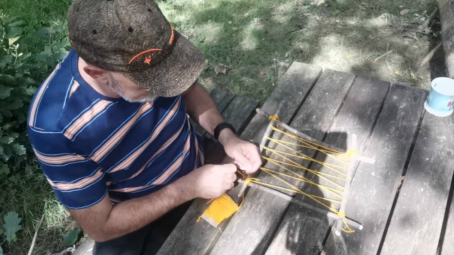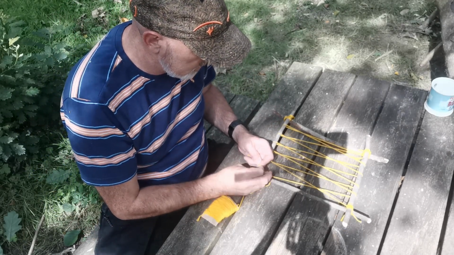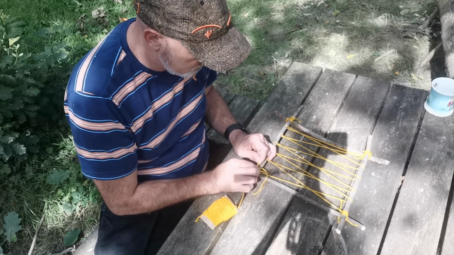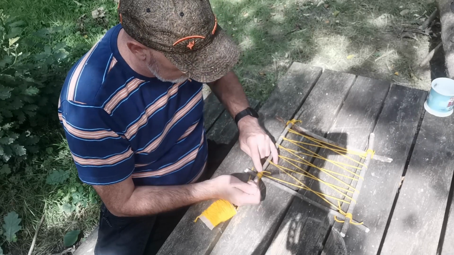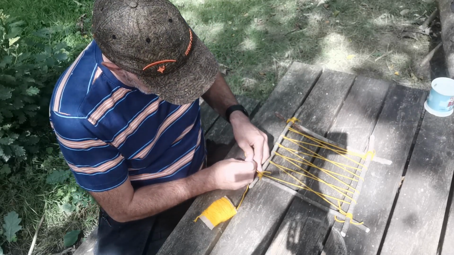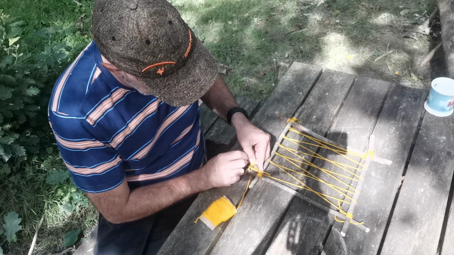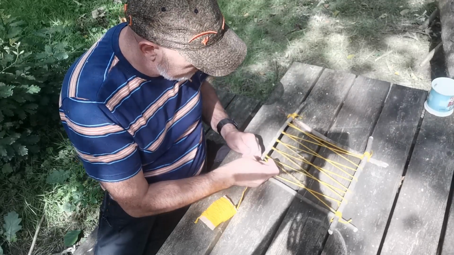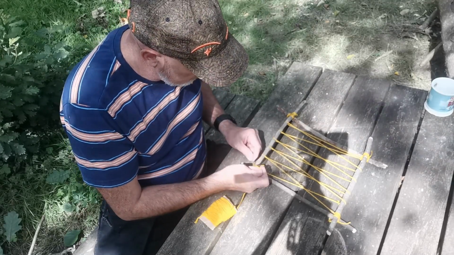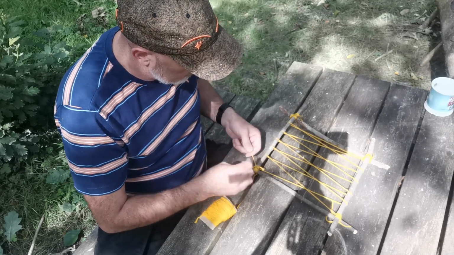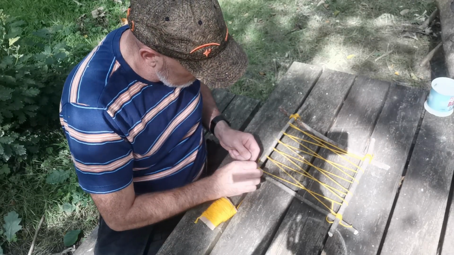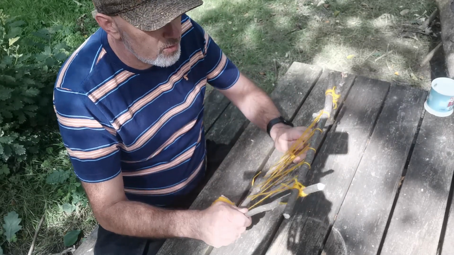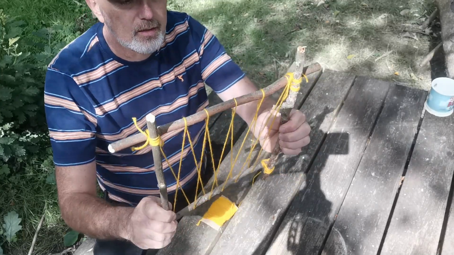I'm just going to use one of the just straighten it up a little bit there.